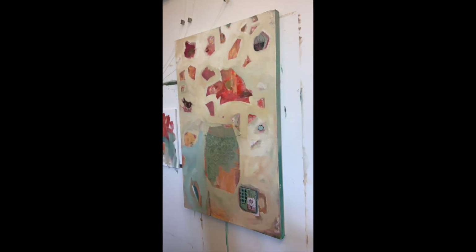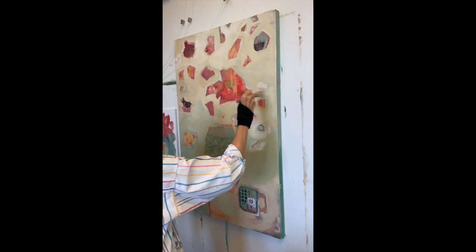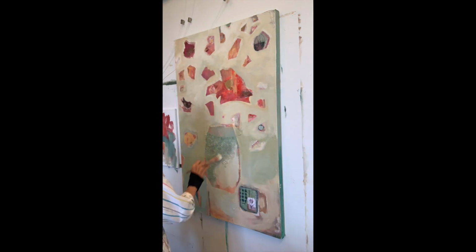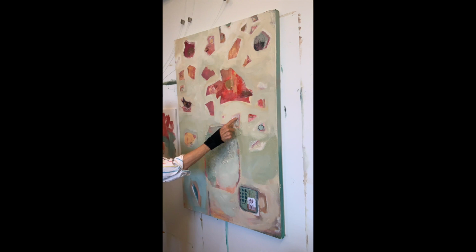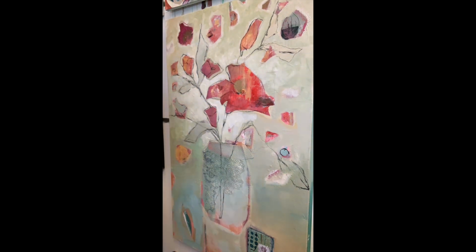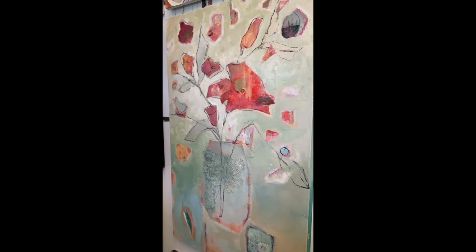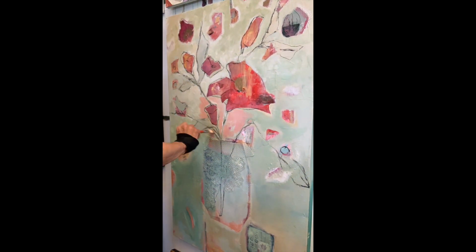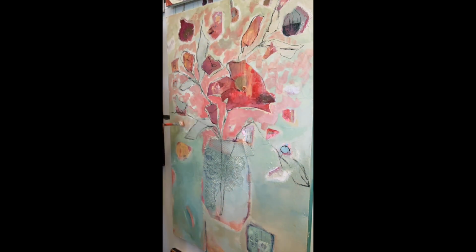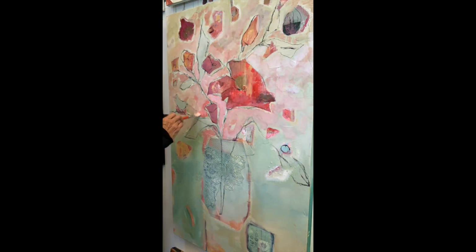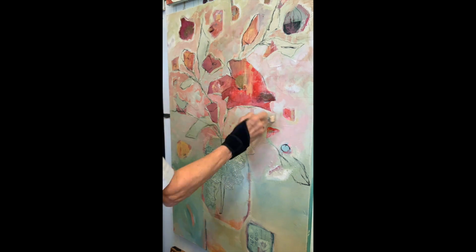And then went in and did one of my favorite things, which is negative painting, and just going around and finding shapes and letting things show up. I could reveal things that were underneath that I wanted to show through. I could let some of that messiness underneath create interesting flowers and shapes for me to work with. And this is where I ended up.